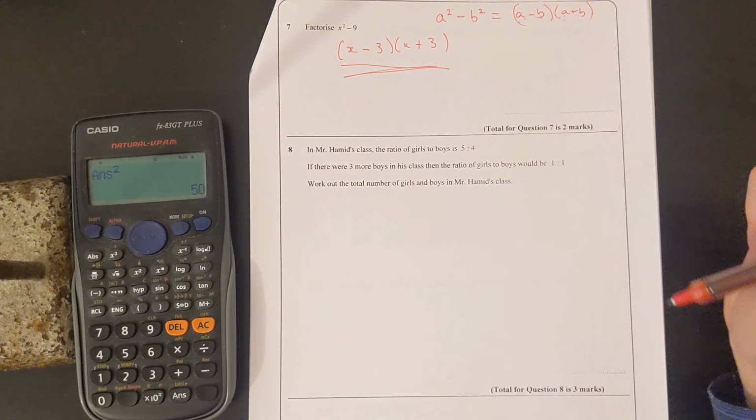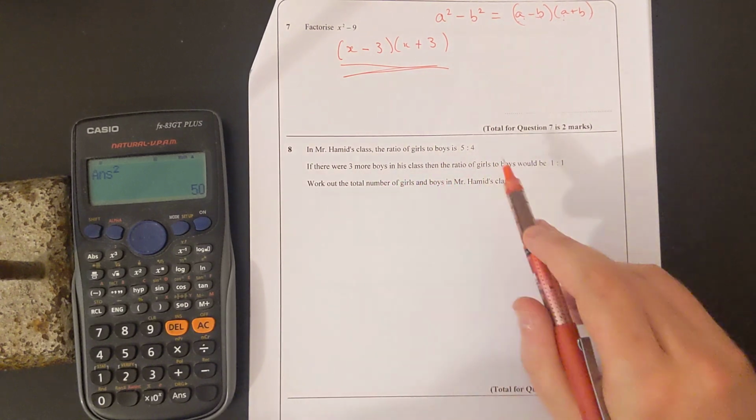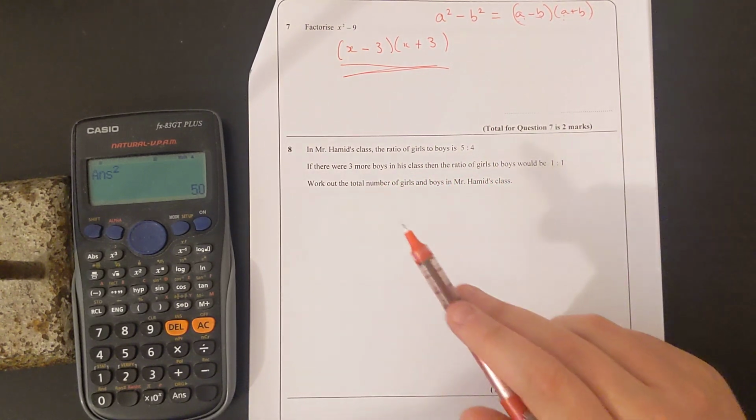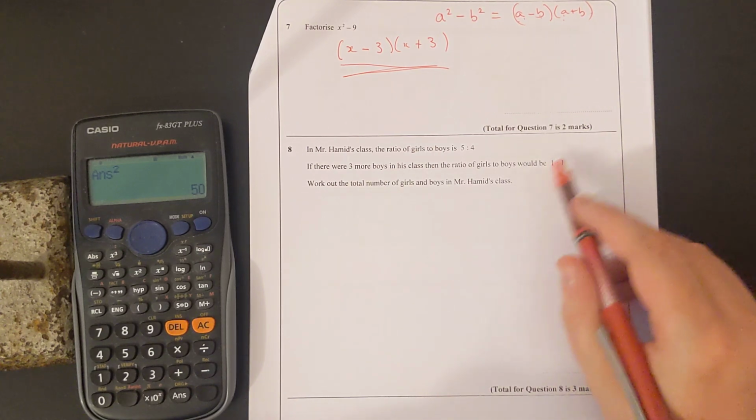Question 8. In Mr. Hamid's class, the ratio of girls to boys is 5 to 4. If there were 3 more boys, the ratio of girls to boys would be 1 to 1. Work out the total number of girls and boys in Mr. Hamid's class. Well, this 1 to 1 is a bit of a gift here.